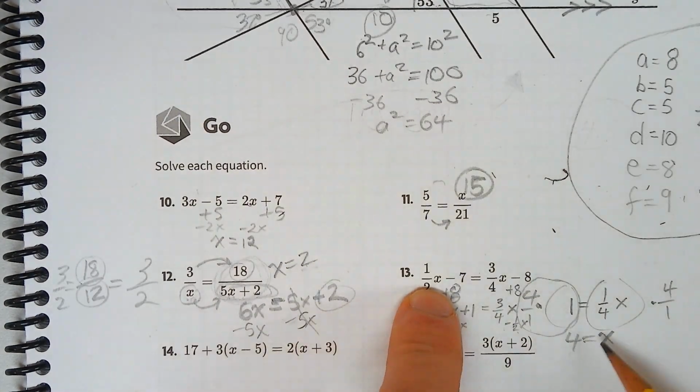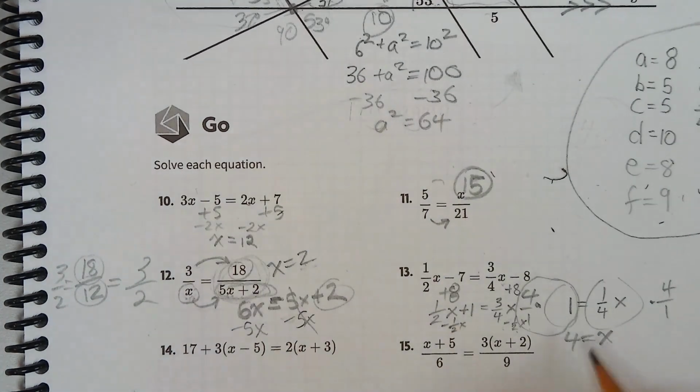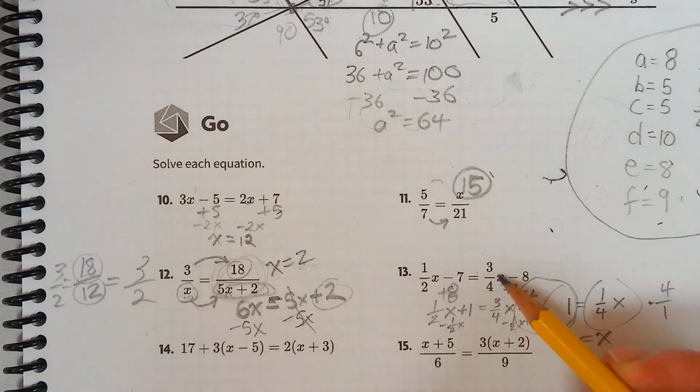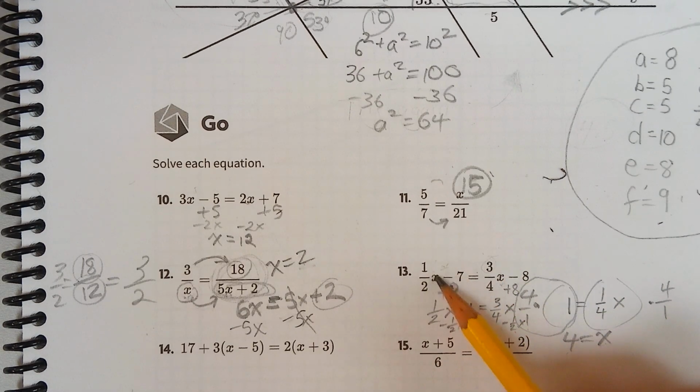2 minus 7 is negative 5. 3 minus 8 is negative 5. That works. Why would this be 3 minus 8? Well, if you put a 4 in there, the 4s will simplify out and you'll just get the 3 minus 8. Put a 4 in there, 4 divided by a half, or cut in half, is 2.